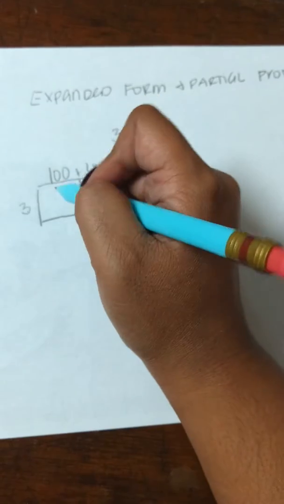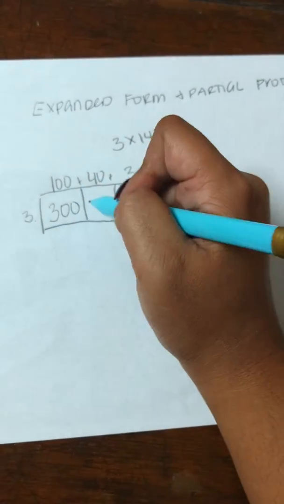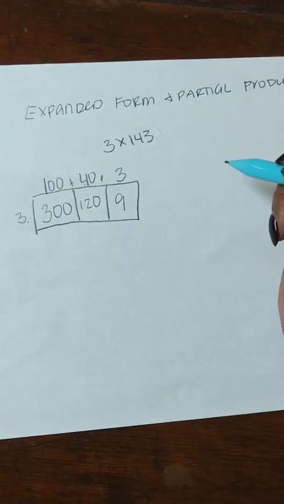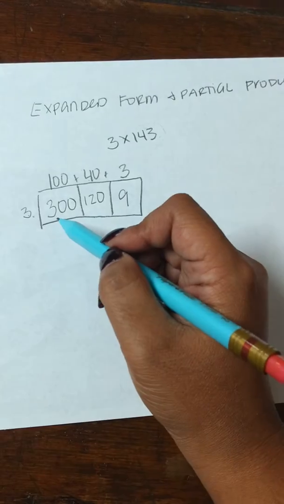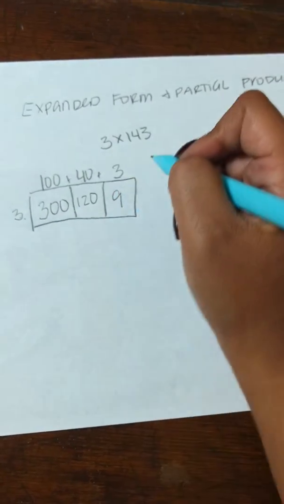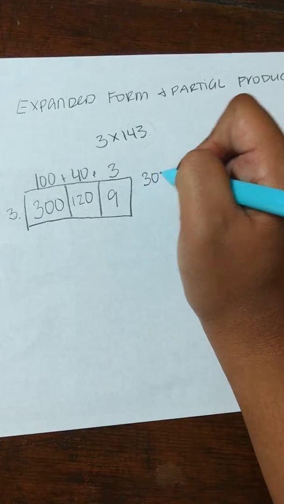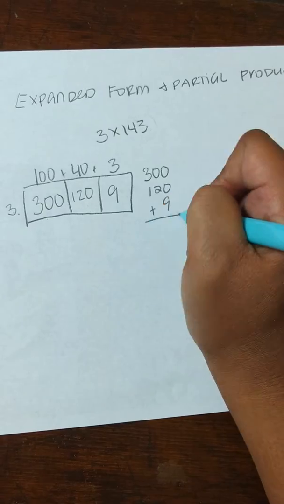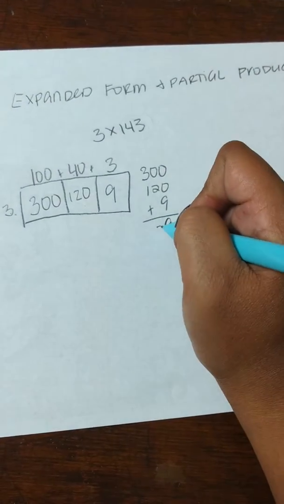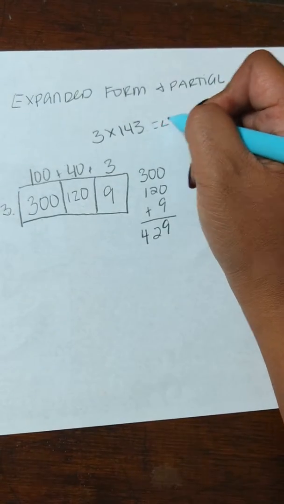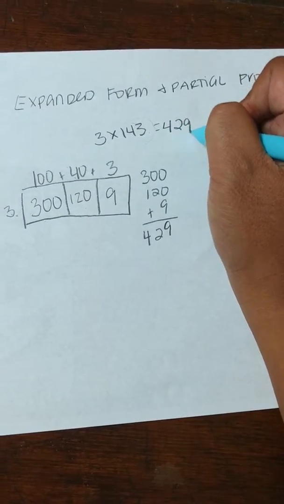So 3 times 100 would be 300. 3 times 40 would be 120. And 3 times 3 would be 9. And now you have your partial products, which are 300, 120, and 9. And then the last step is to add up all the partial products. So that would be 9, 2, and 4. So 3 times 143 is 429.